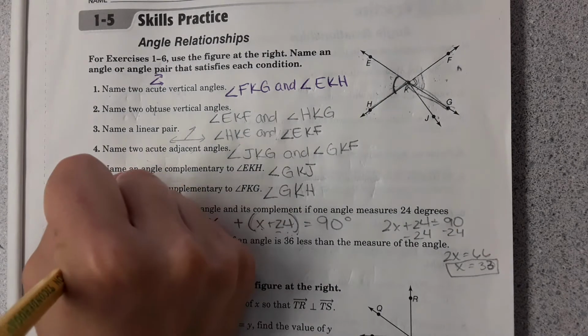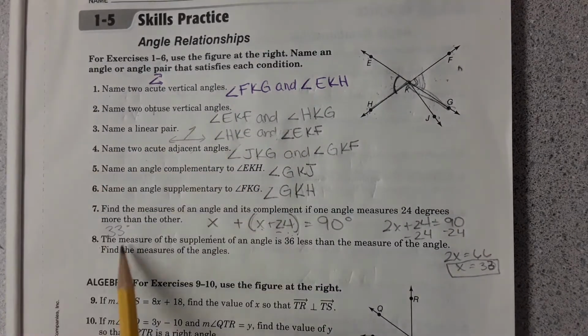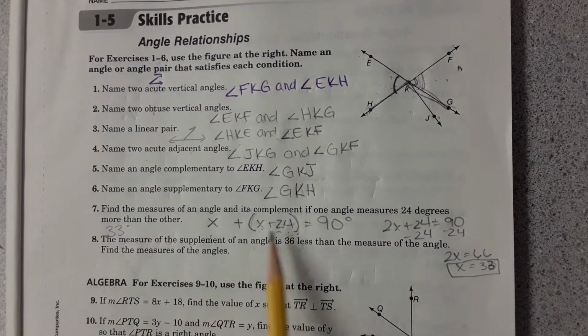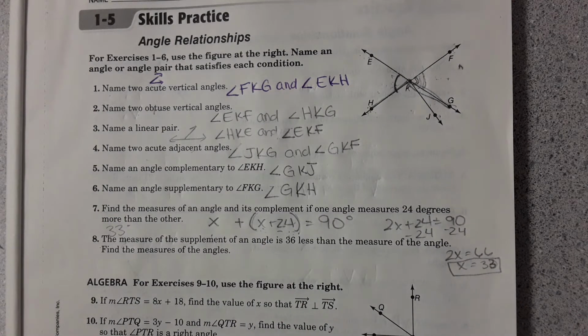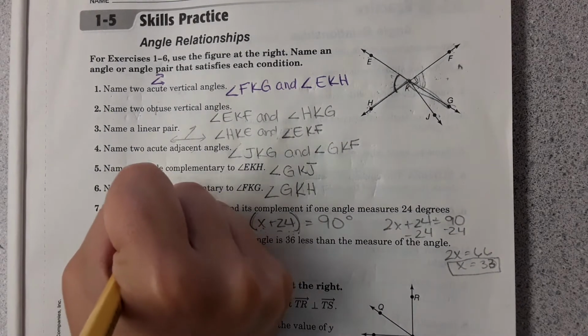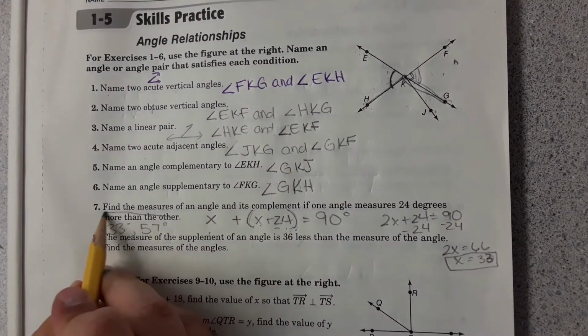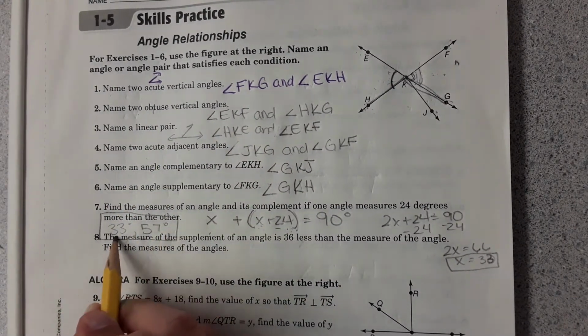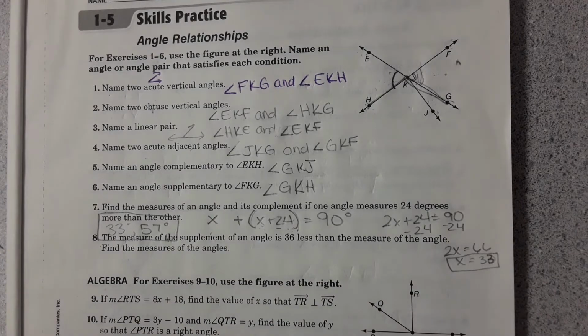That is one of the angle measures. The other one is, if we add 24, we'll get the other measure, 57. You could have also done 90 minus 33 to get that number as well.